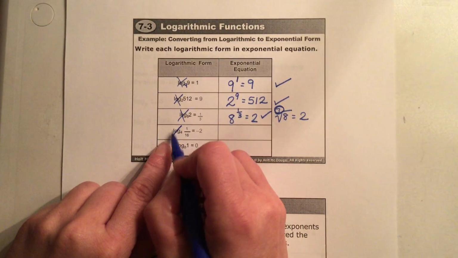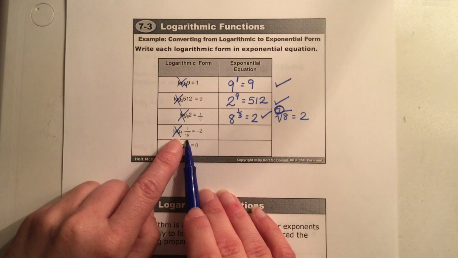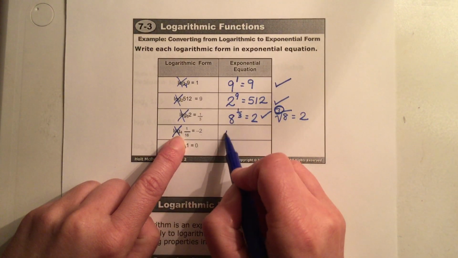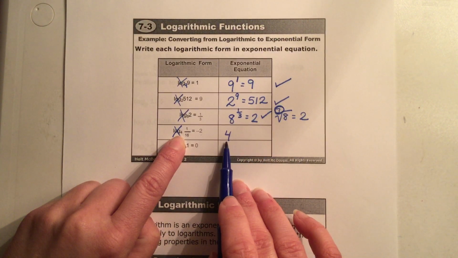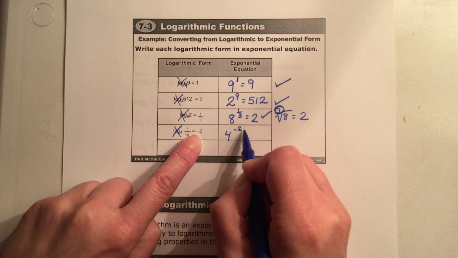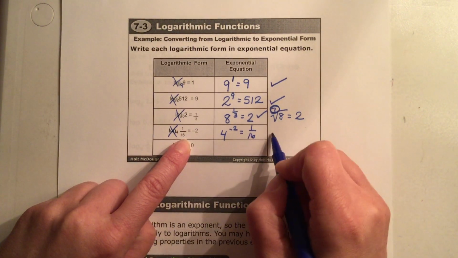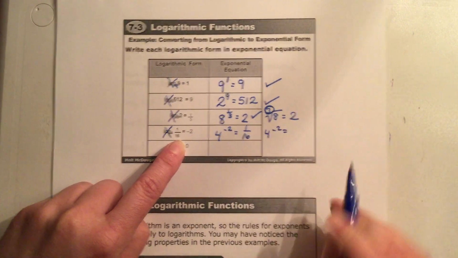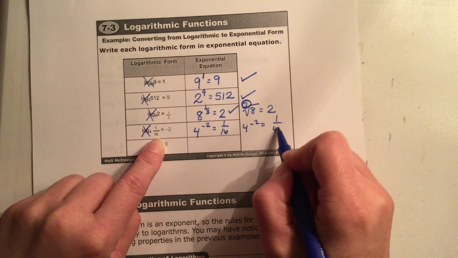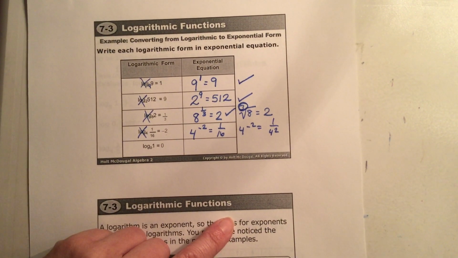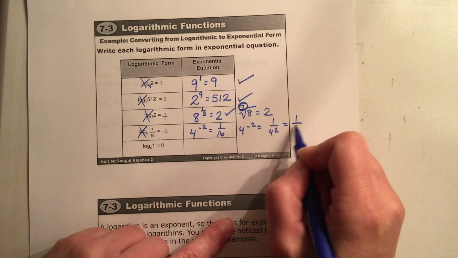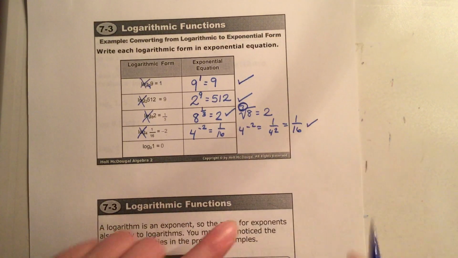Here's the next one. Log base 4 of 1 over 16 equals negative 2. The base is a 4, so the base of the exponent is a 4. The exponent is negative 2. You want to prove that it's 1 over 16. So 4 to the negative power of 2. Negative means that it has to go on the bottom. When it goes on the bottom, it's shown as a positive. 4 squared is 16, so it checks.